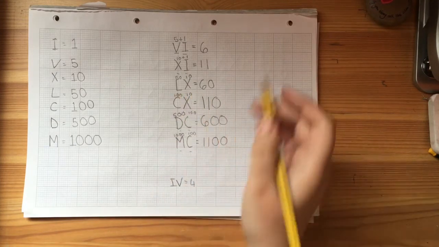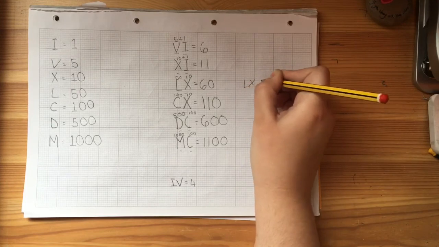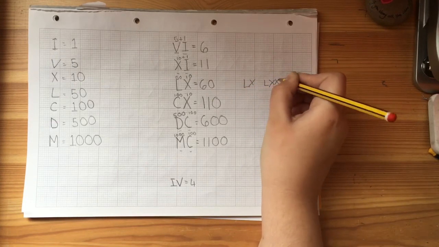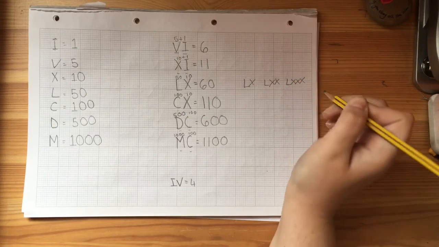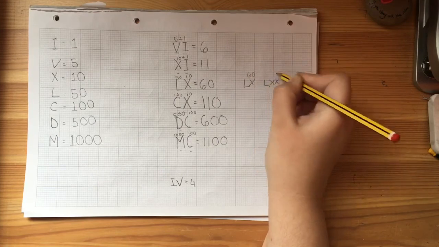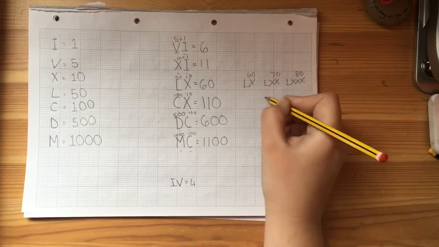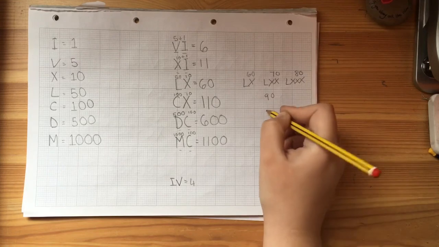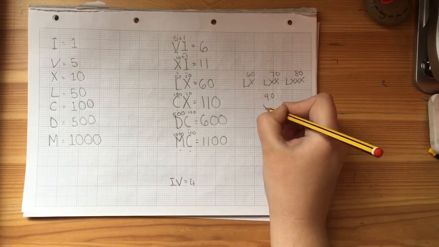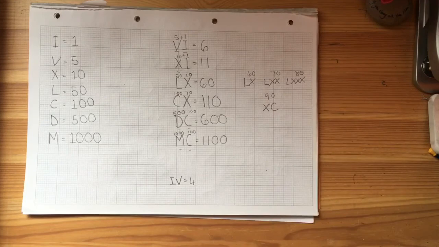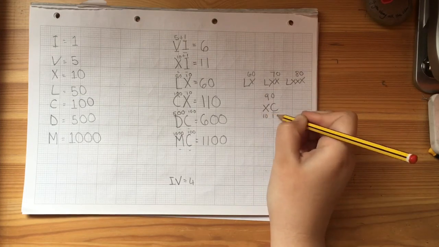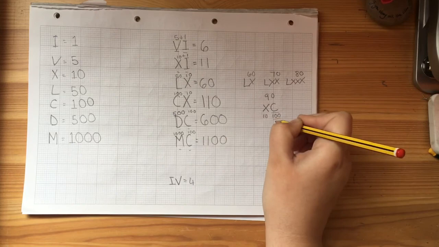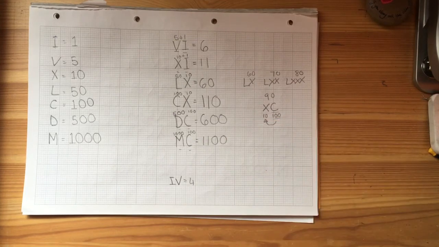So it will keep going LX for 60, LXX for 70, LXXX for 80, until we get, let me write these up here, to 90, which, if you can all remember, is XC, because it's just about to change to C. So this time it would be 10 and 100, so it would be 100 take away 10.